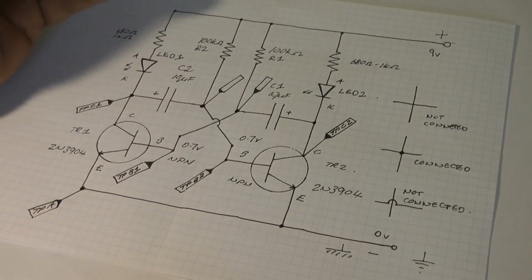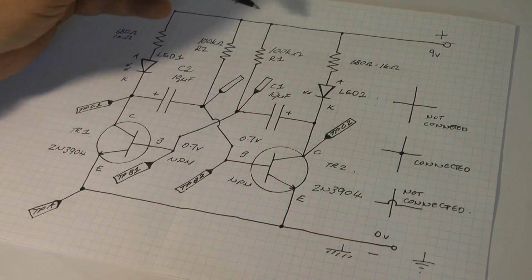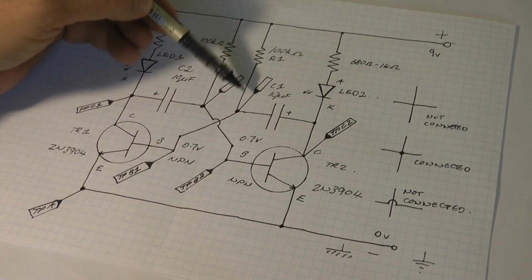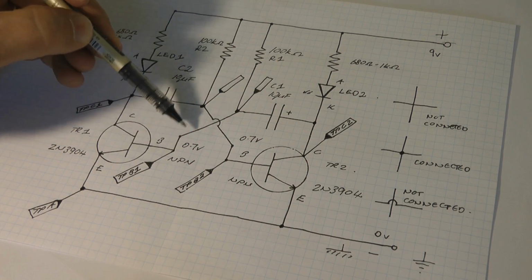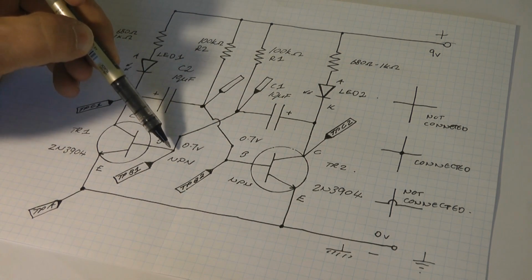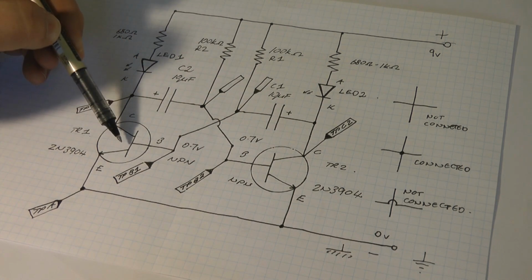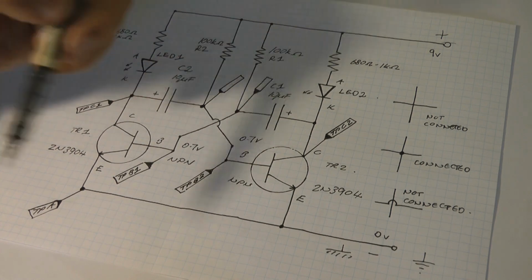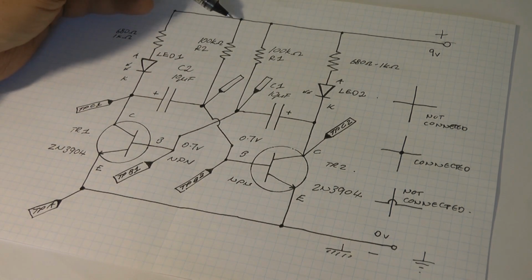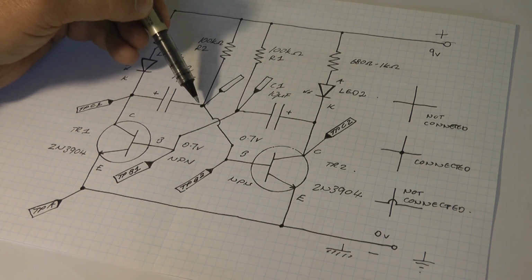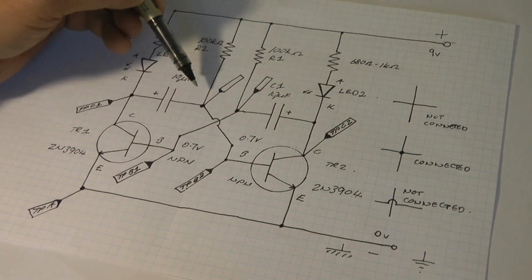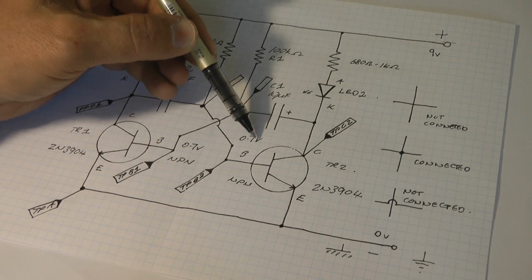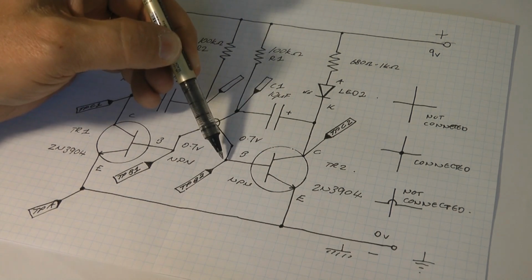But for now, suffice it to say that the 9 volts that's applied here and comes down through here will reach 0.7 volts switching on this transistor. At the same time, or maybe not at the same time, but at a similar time, this transistor is also going up to 0.7 volts on its base.